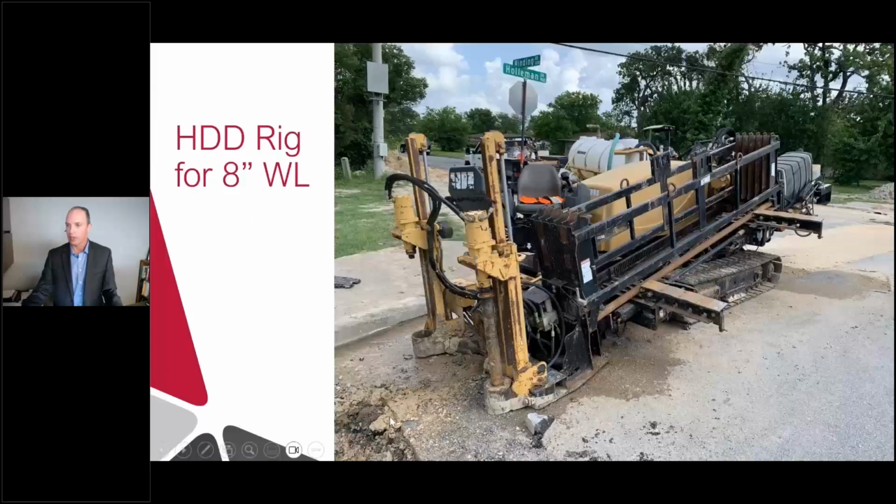This is the rig that they brought in for the horizontal directional drilling for those short segments. This is one of those mini rigs. It is smaller than the one that James was just talking about, the mini rig that they used on the Cypress Waters project. This one can easily do 8-inch, probably 8 to 10, maybe even up to 12-inch diameter HDD drills.